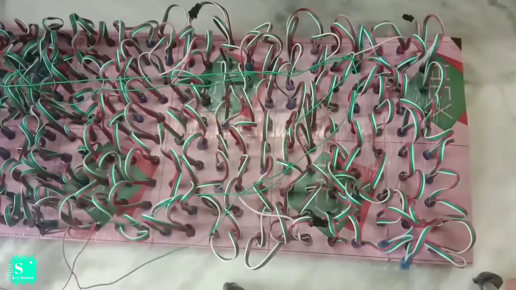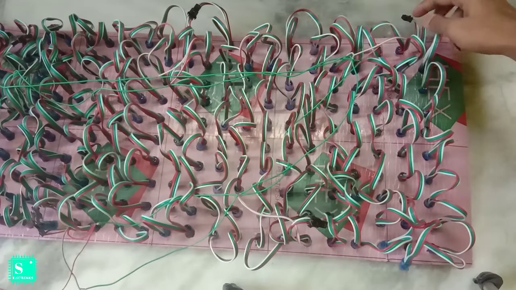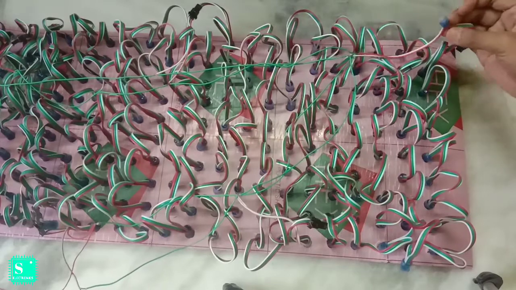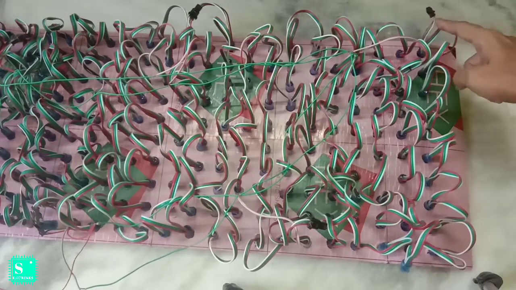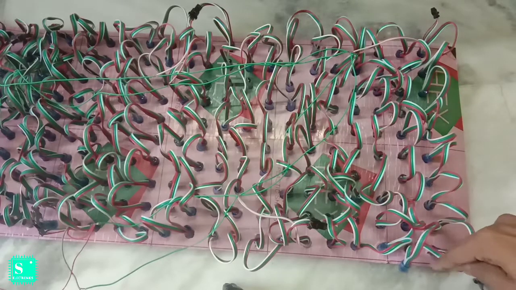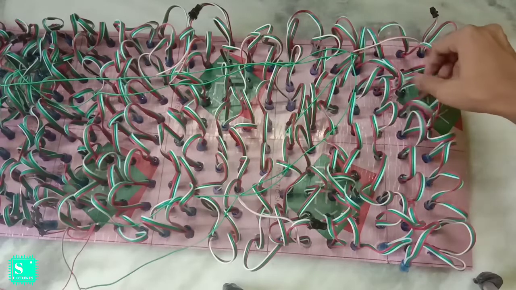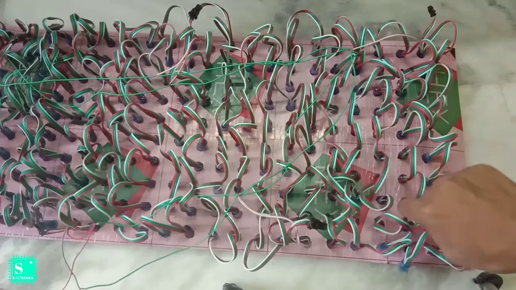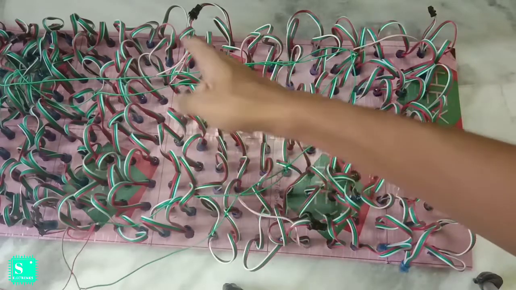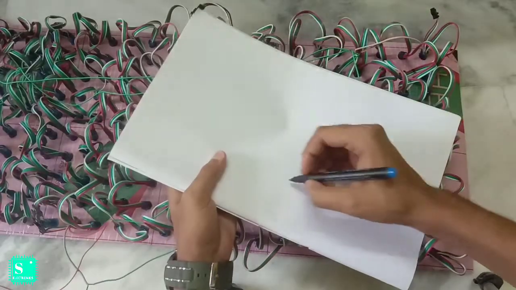So here is the whole connection. From here I have started. This is the first pixel. The connection has gone like this, and by turning from here it has again gone like this, like an S, as I have shown in the previous video of the pixel LEDs, the S connection, and like this it has gone throughout the whole matrix. If I simplify it, it has gone like this.